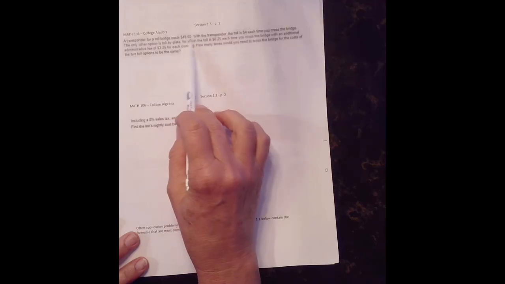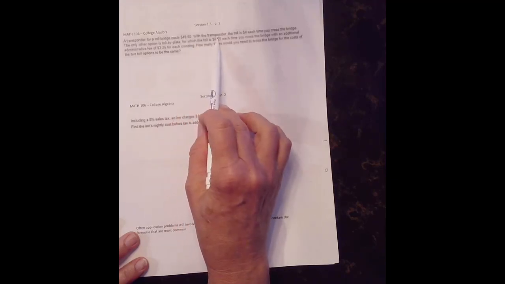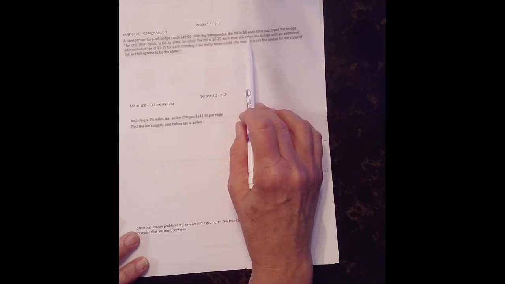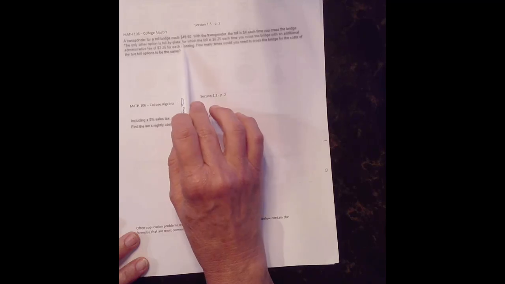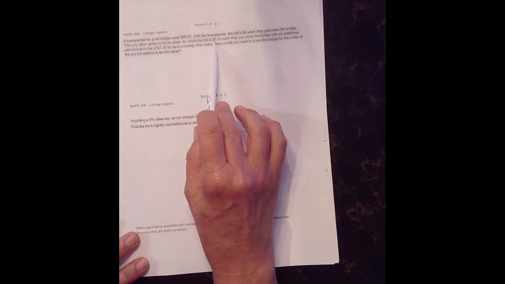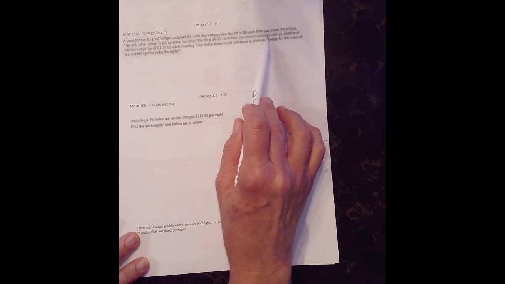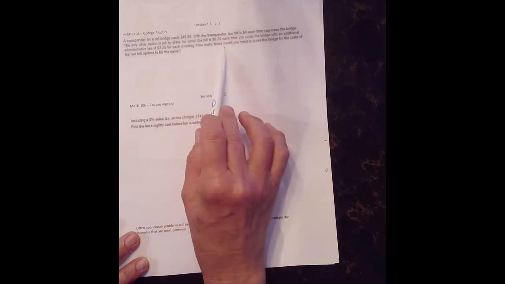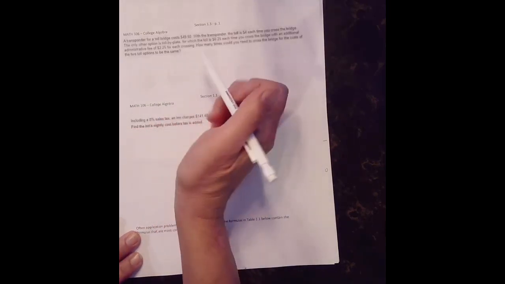The second type of problem, it says a transponder for a toll bridge is $45.50, and with the transponder, the toll was $4 each time you cross the bridge, and the only other option is a toll by plate, for which the toll is $6.25 each time you cross the bridge, with an additional administration fee of $2.25 for each crossing. How many times would you have to cross the bridge for the cost of the two to equal the same?